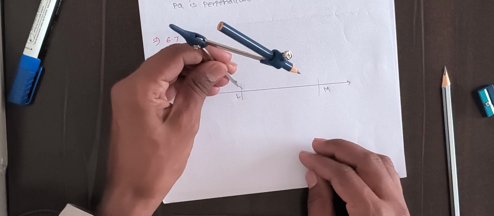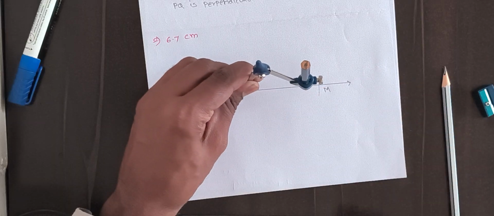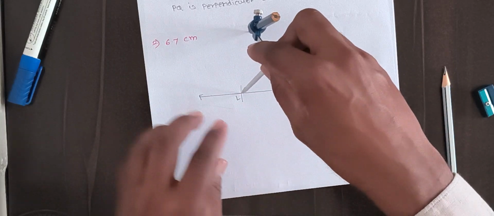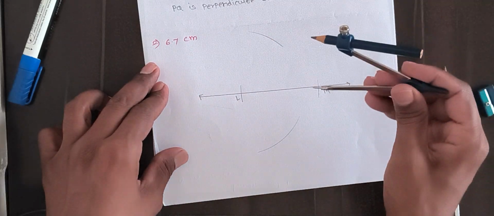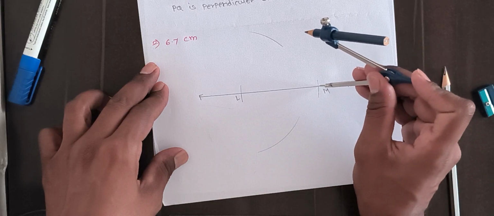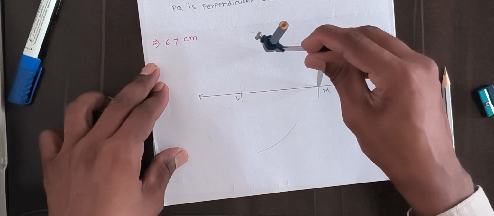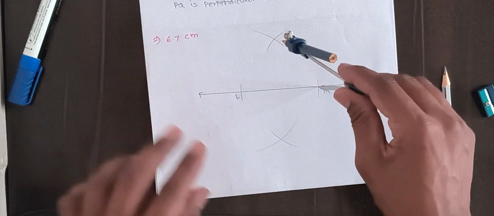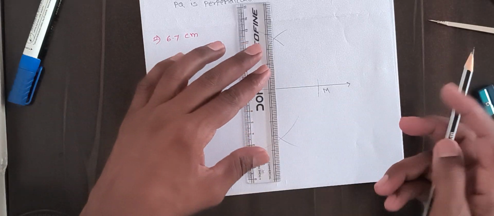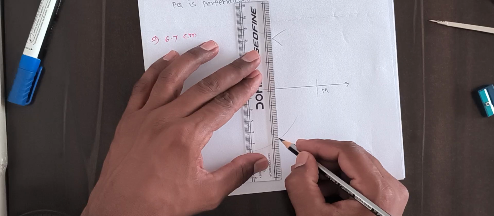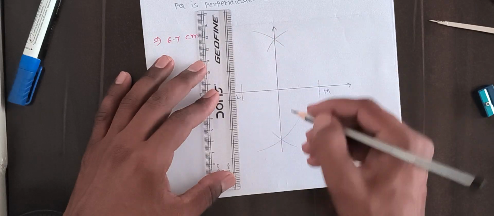Now LM is done. I need to put my compass on L. I need to take more than half the distance. Upper side one arc and below side one arc. Then I need to keep the same distance from M. Please mind how I am handling this compass. I'm not putting any pressure on the other hand. Now simply I need to draw one line passing through both crossed arcs. Yes, it is also done.